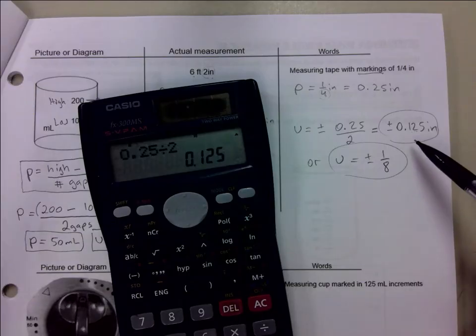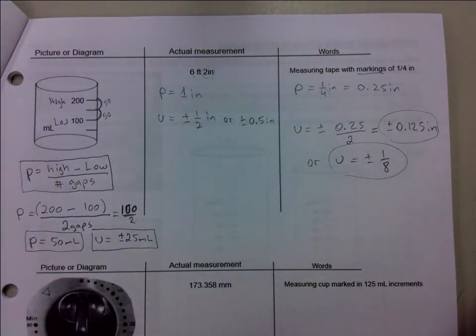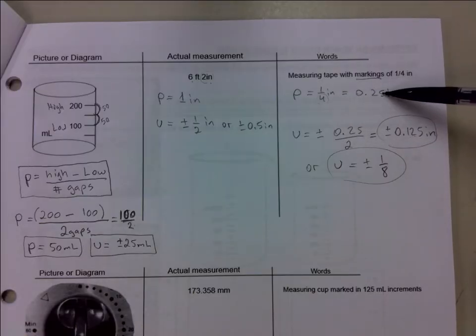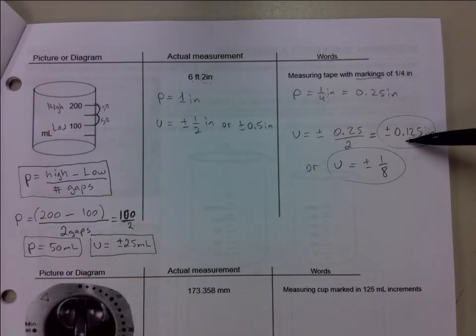If you like decimals, stick with decimals. You'll be fine. However, they might start you off with fractions. You turn it into a decimal, then work with it. Okay. So precision here, uncertainty there. Okay.